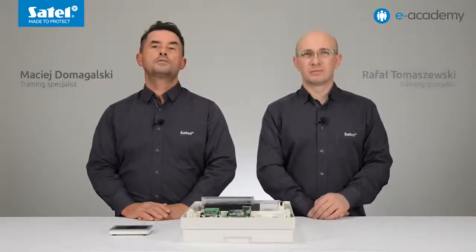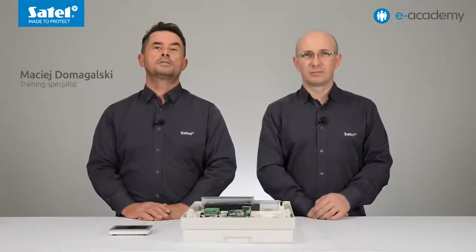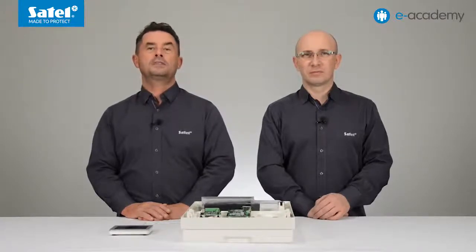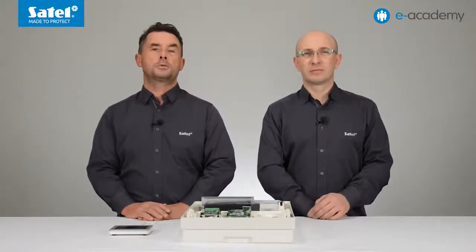Today we will make it clear what the identification of devices connected to the Integra series control panel is used for, and what should be done to perform this process correctly. What do we need to do it?